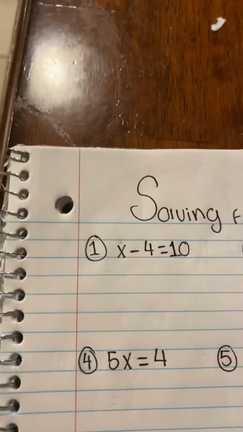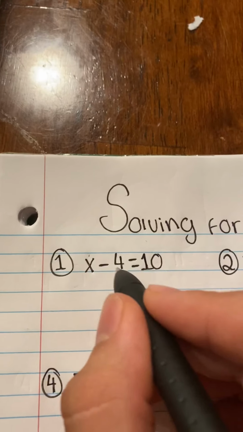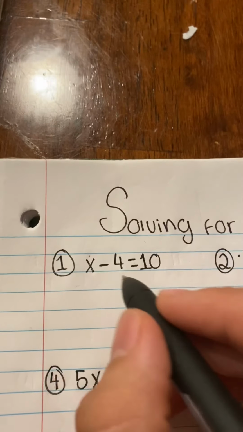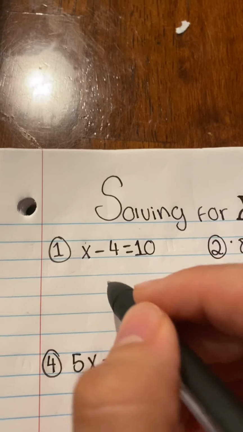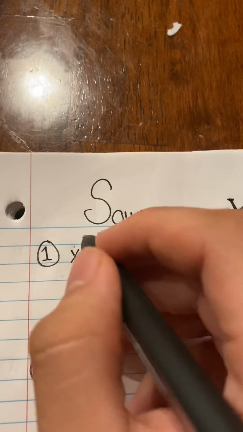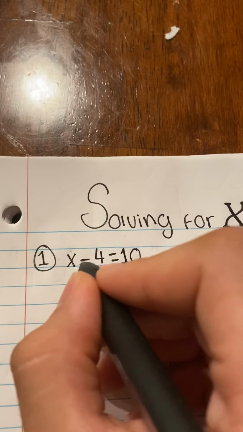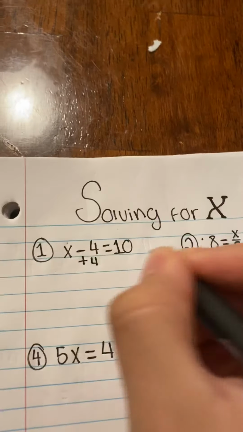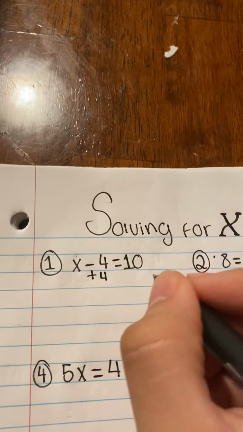So basically this is x minus 4 equals 10. We want to leave x by itself. We're going to do inverse operation, right? Since here we are subtracting, we're just going to add 4. And whatever you do to one side, you must do to the other, right?